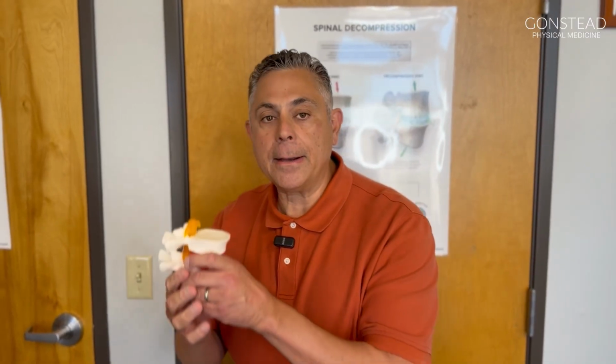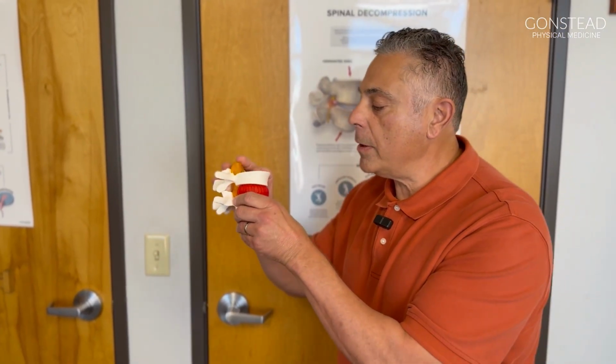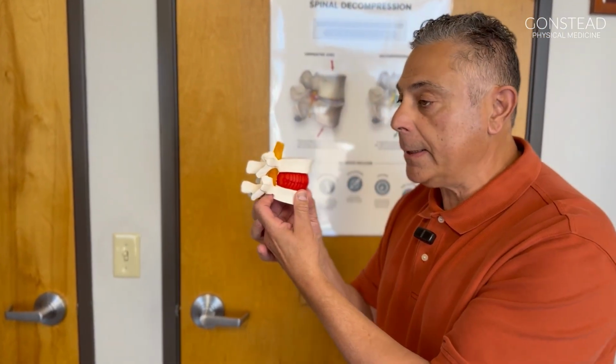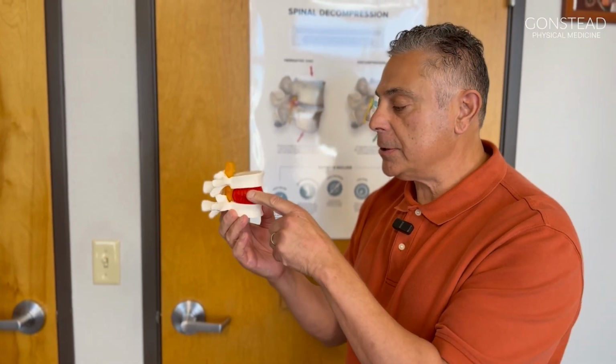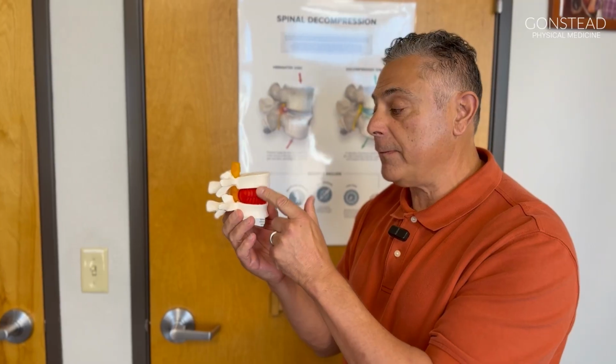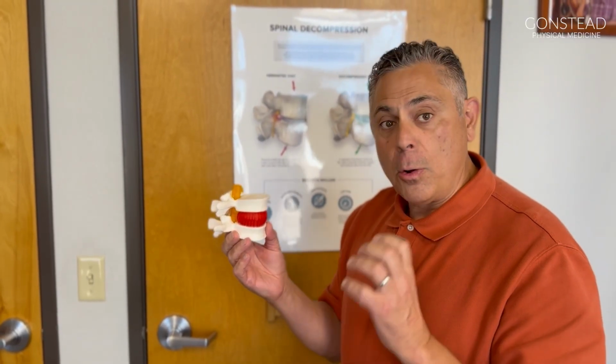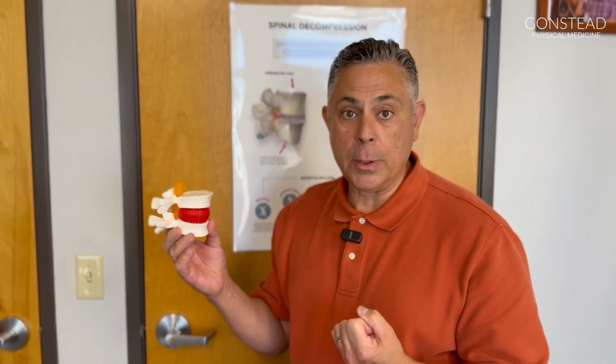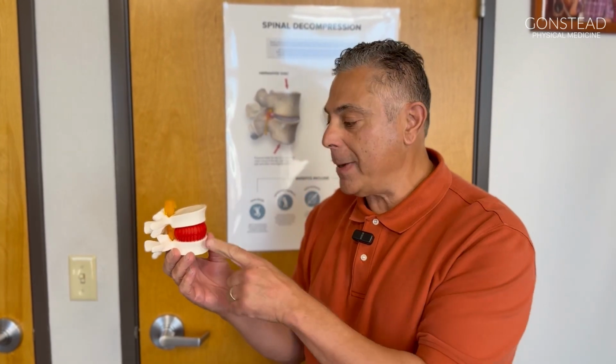Now, stenosis, let's take a look at a model of the spine. Now, this is a model of the joint of the spine, and I really want you to pay attention to the disc. So this is the disc, and it separates the two spinal vertebrae. Now, the whole integrity of the joint, in my opinion, is always based around the disc.